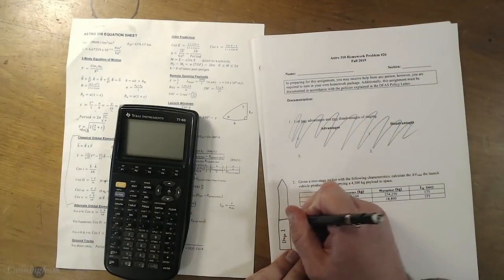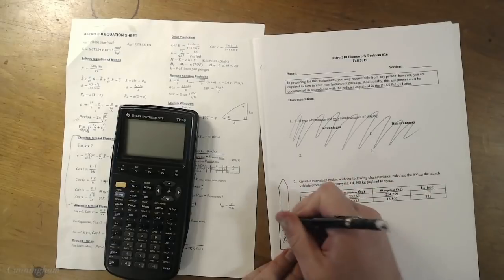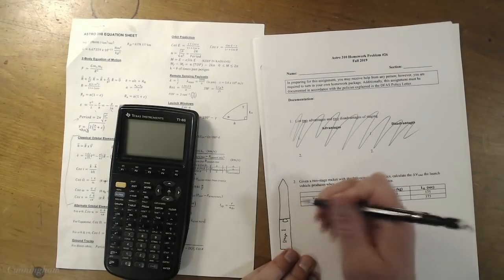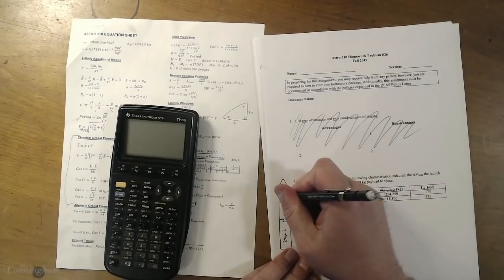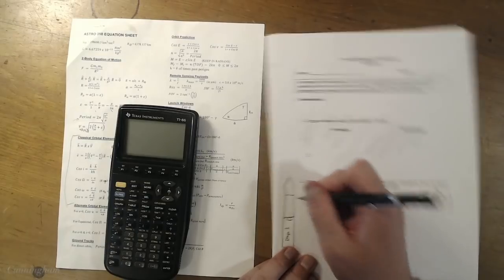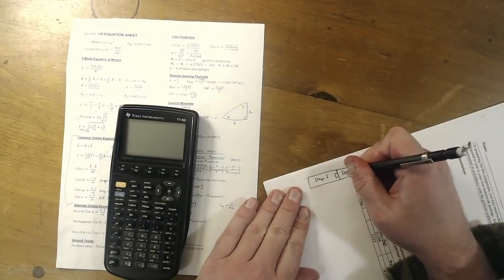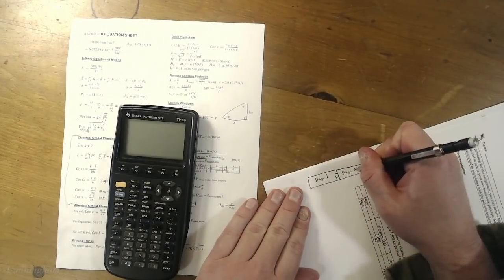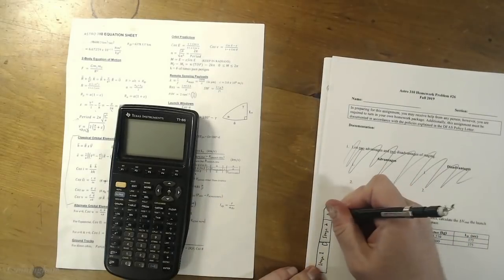Draw it straight across. What I'm trying to do is draw a stage, and then attached to that stage is the second stage. And then up here is our satellite.